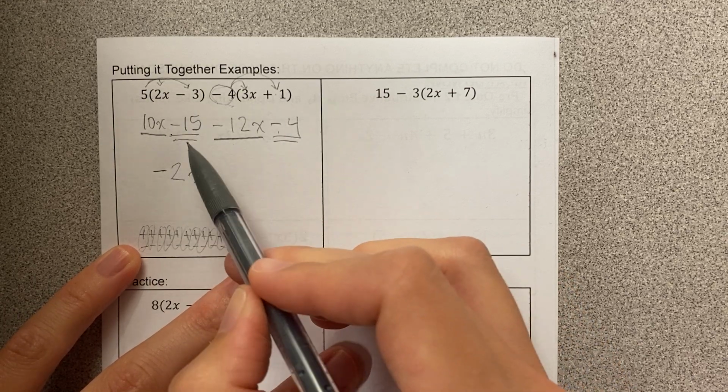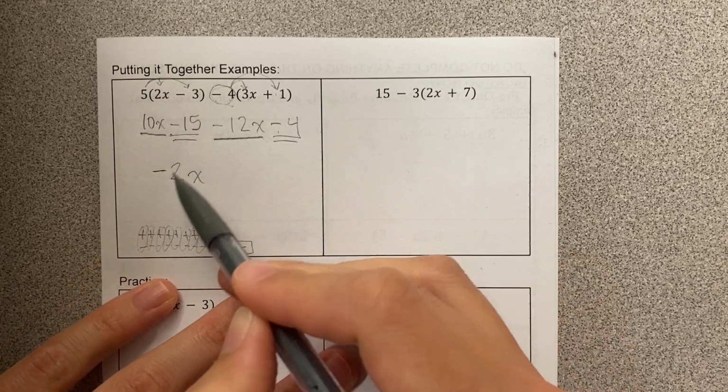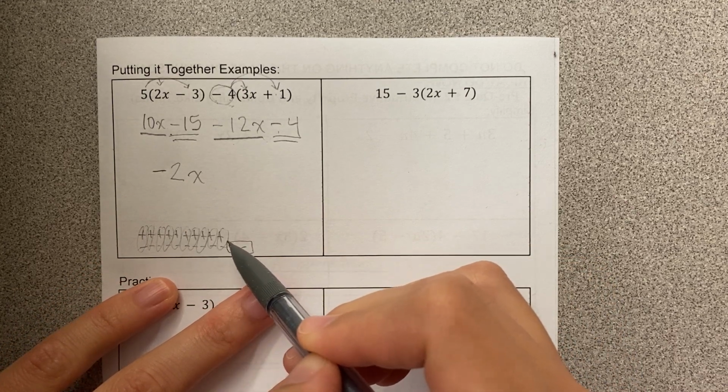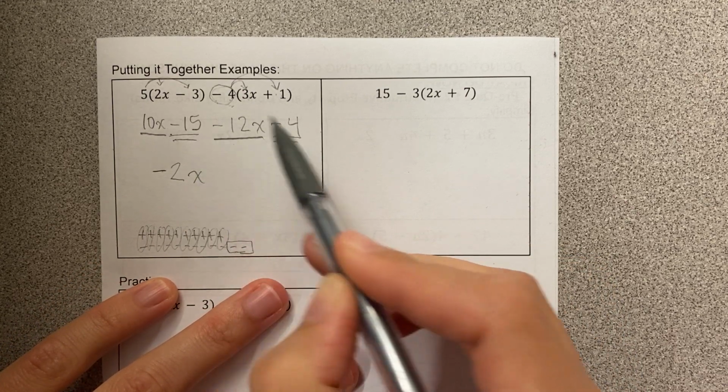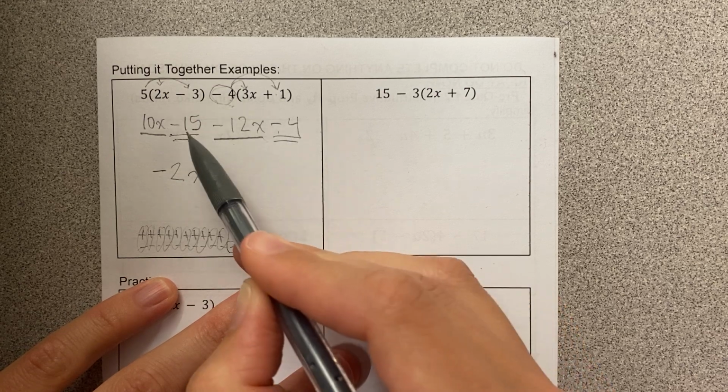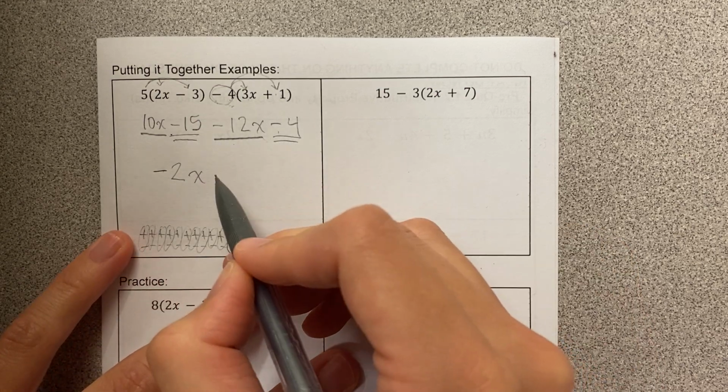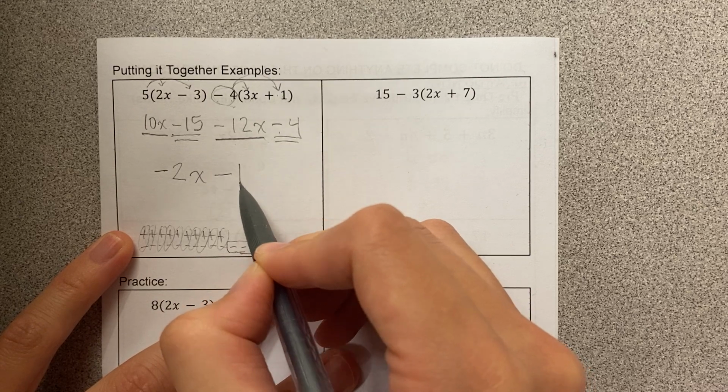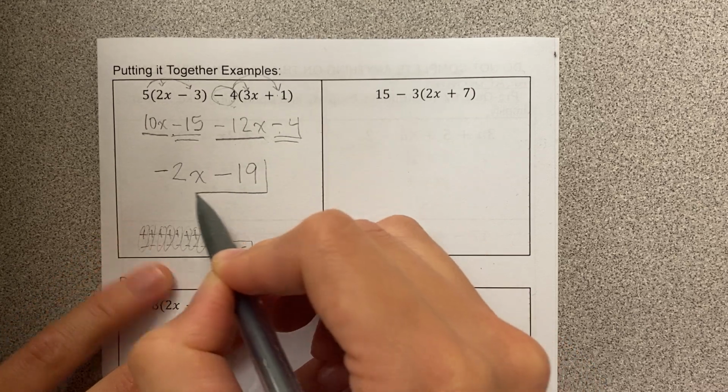Okay, now I have these other like terms, negative 15 and negative 4. This is 15 negatives and 4 negatives. I'm going to have no positives if I draw this out, which I'm not going to. I'm going to have a bunch of negatives and a bunch more negatives. Nothing cancels. Let's combine them. These are all negative signs. So 15 negatives and 4 more negatives is a total of 19 negatives.